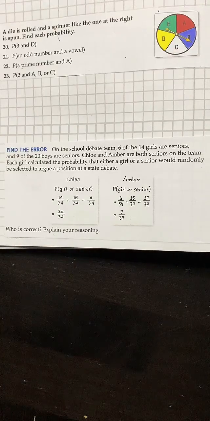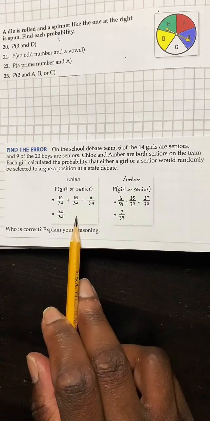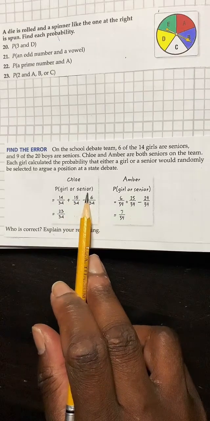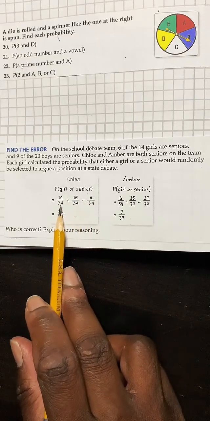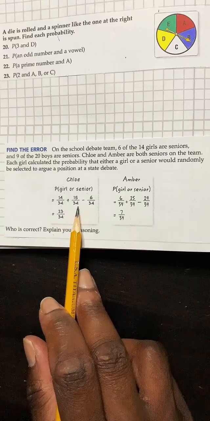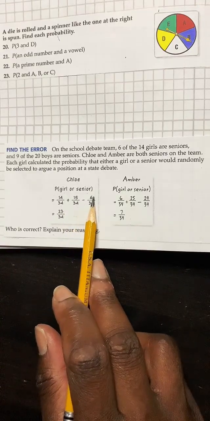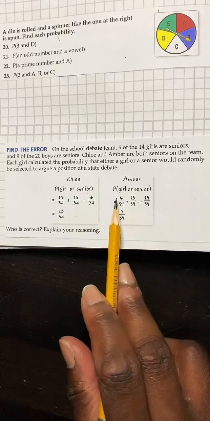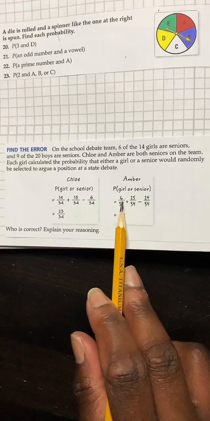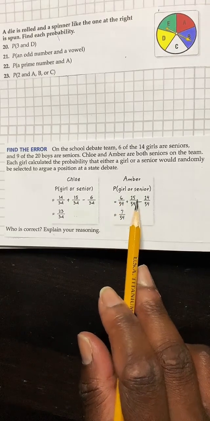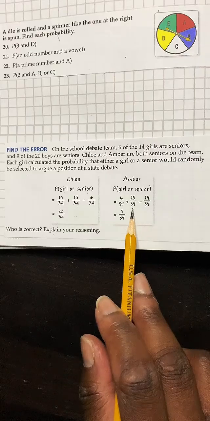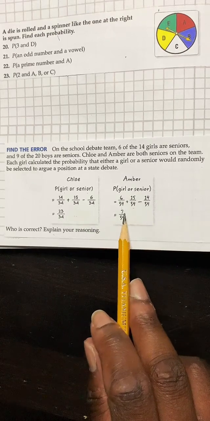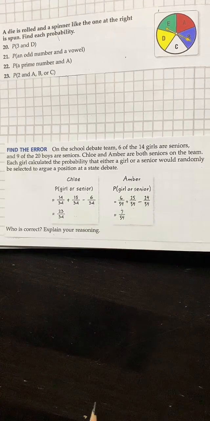And explain your reasoning. So we have Chloe here saying the probability of getting a girl or a senior is going to be 14 out of 34 plus 15 out of 34 minus 6 out of 34. Whereas Amber is saying that the probability of a girl is 6 out of 34 or senior 15 out of 34 minus 14 out of 34, which gives her 7 out of 34.